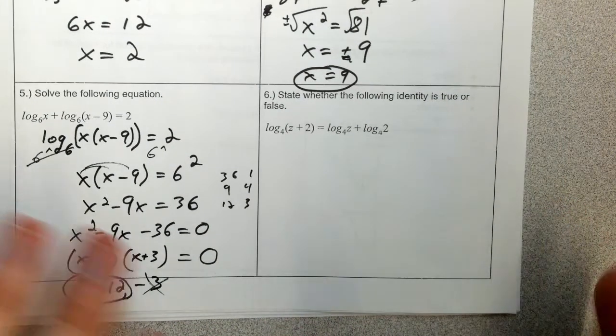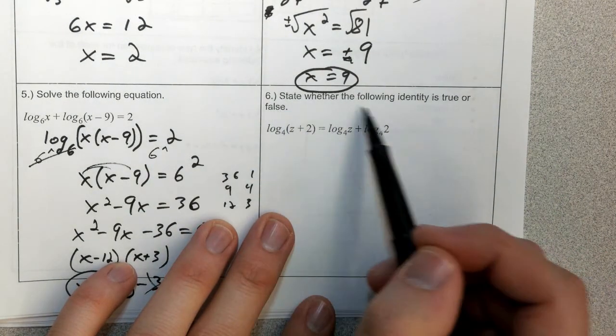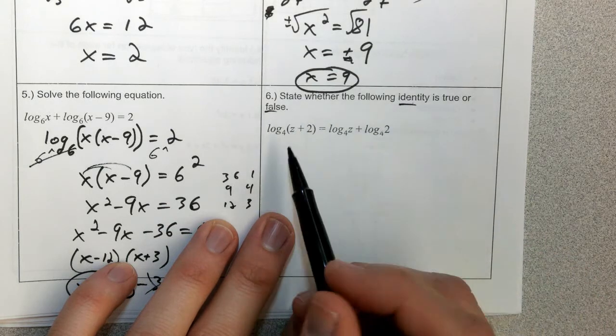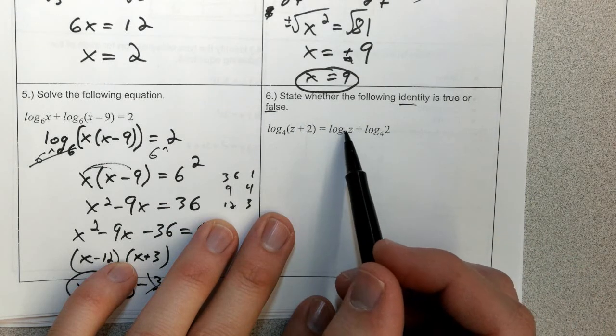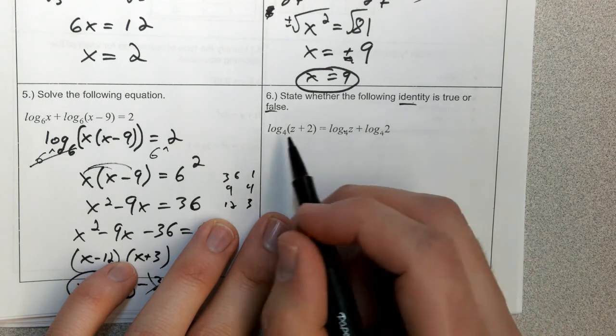All right, last one. This is a question that's similar to this, but it's phrased differently. It says, state whether the following identity is true or false. In other words, does this actually equal this? And then, can you prove it or not? Let's look at the right-hand side. There's not much we can do to the left.